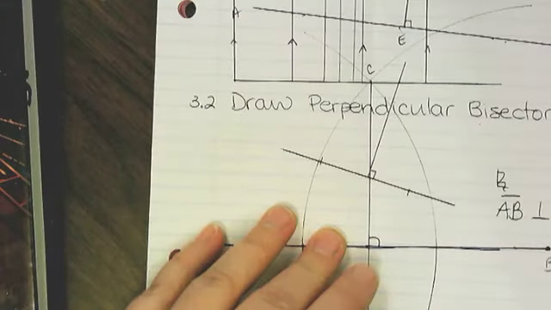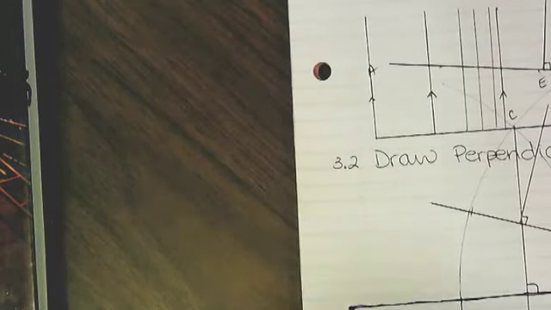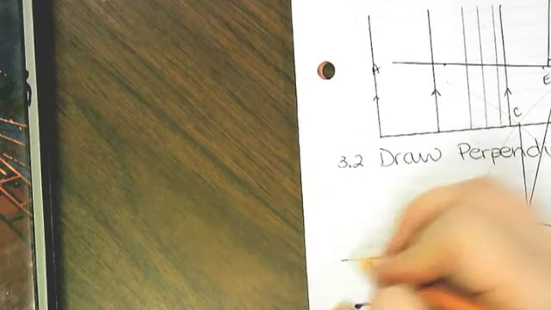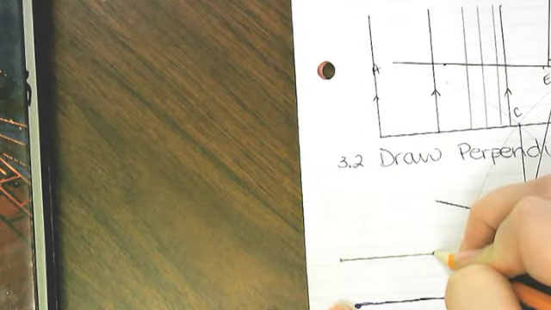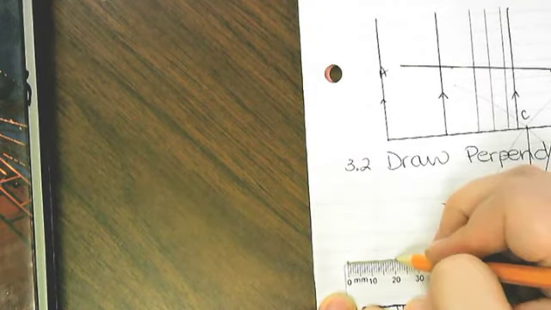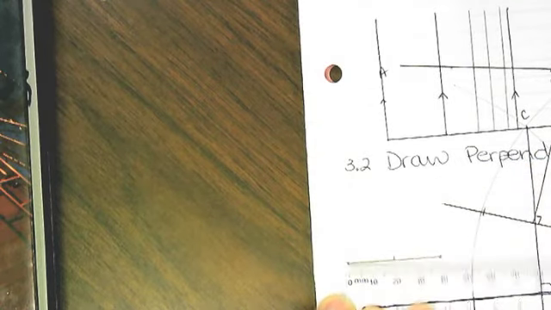So based on what I hear you saying, I'm going to draw a line. Okay, so my line is that long. There's my line segment. Measure the distance. Make a mark exactly halfway.